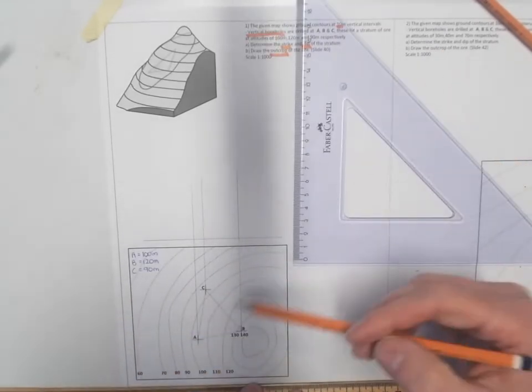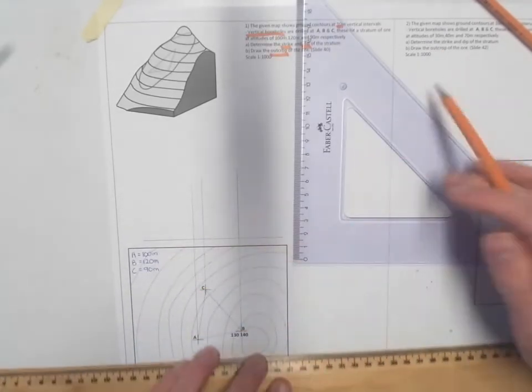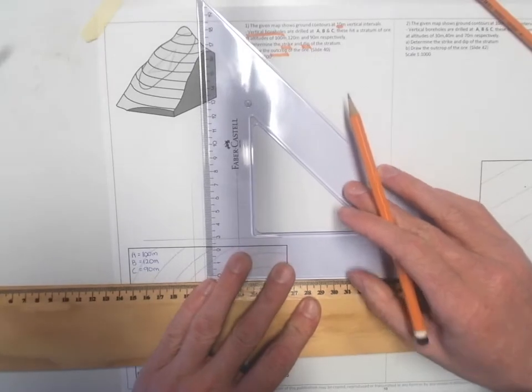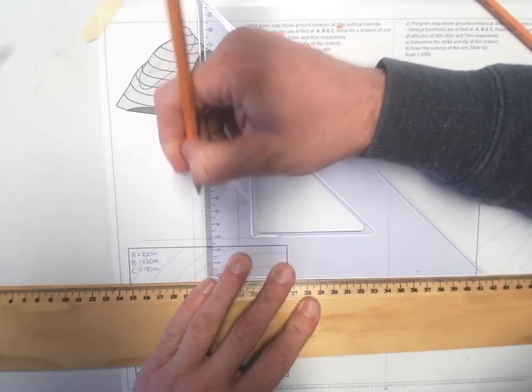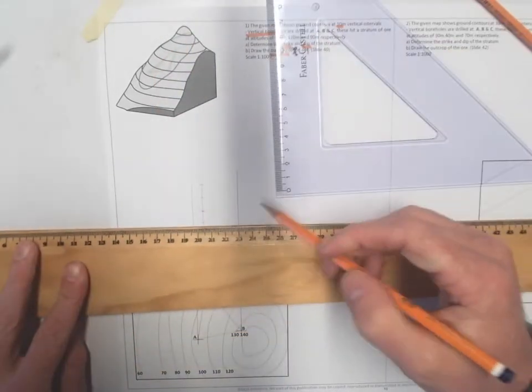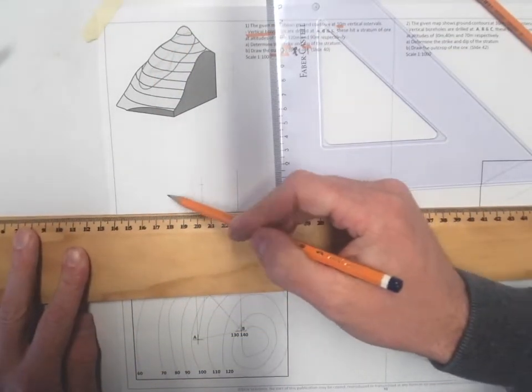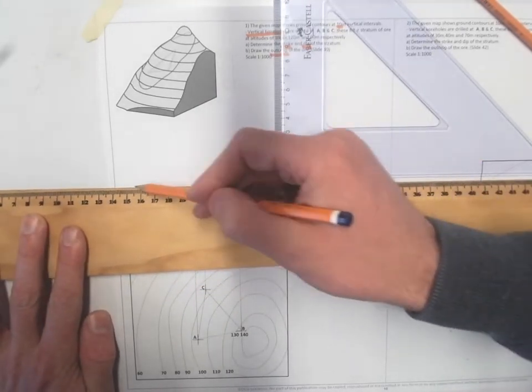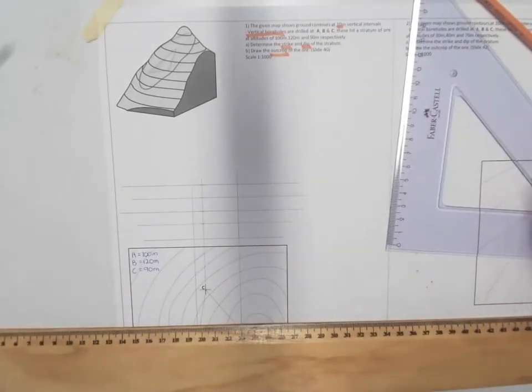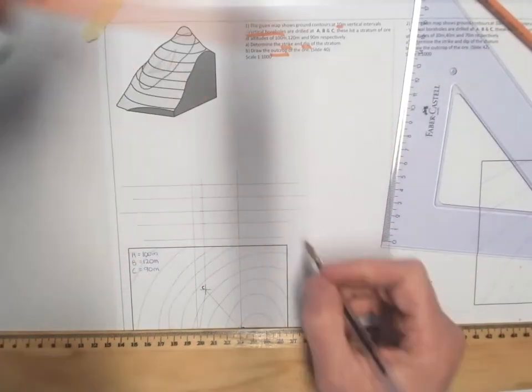So you're going from 90 to 120. You're going to start here with 90, 100, 110, 120. Draw lines across.